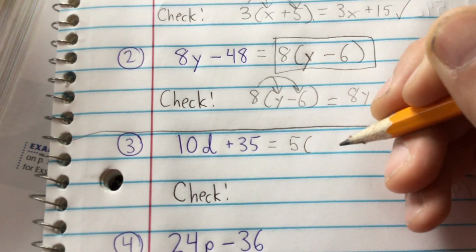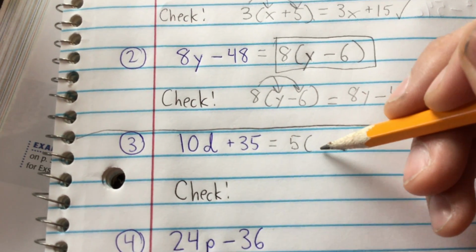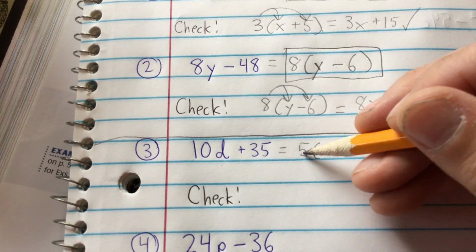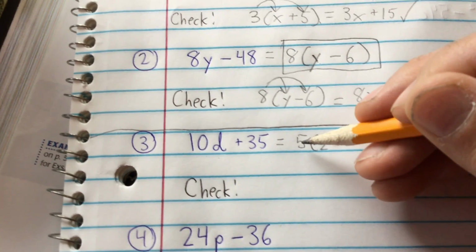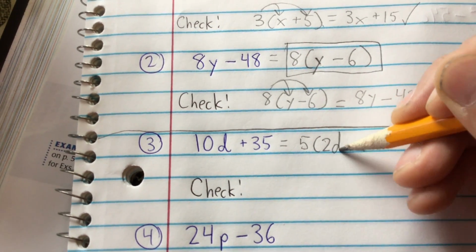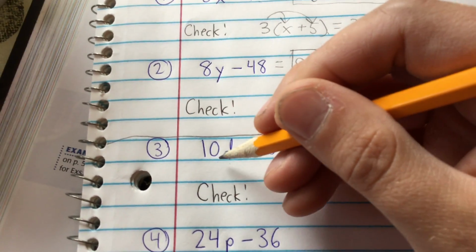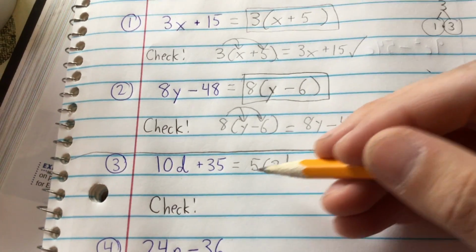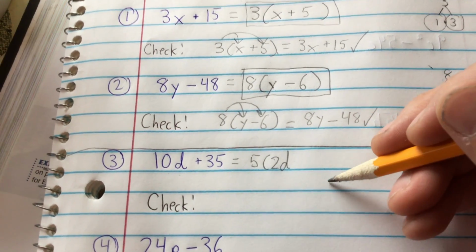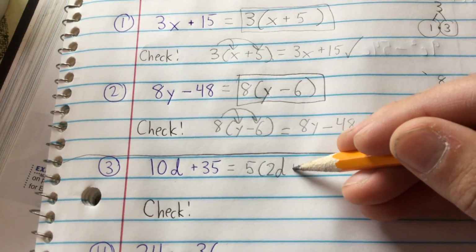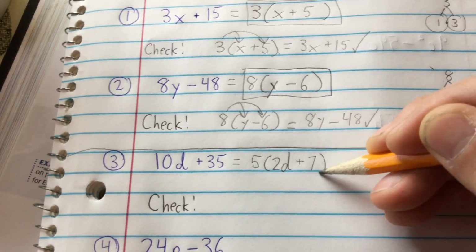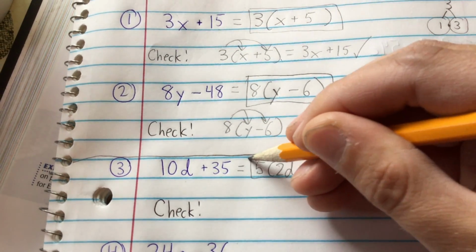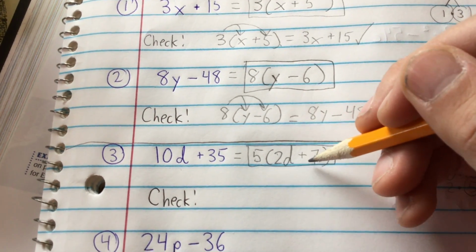So if I've got 5 factored out, 5 times what is 10d? Well, 5 times 2 is 10, and so 5 times 2d will be 10d. Okay, 5 times what is 35? Positive 7. So the completely factored out form is 5 times the quantity of 2d plus 7.